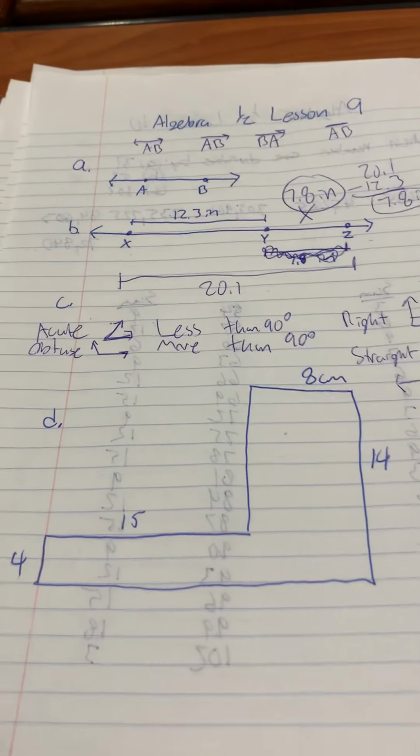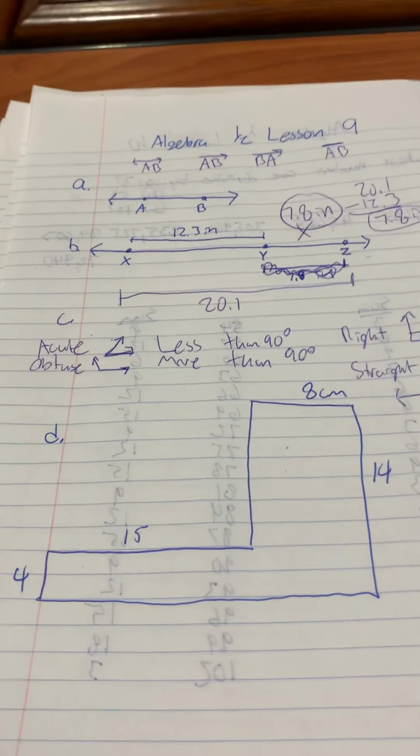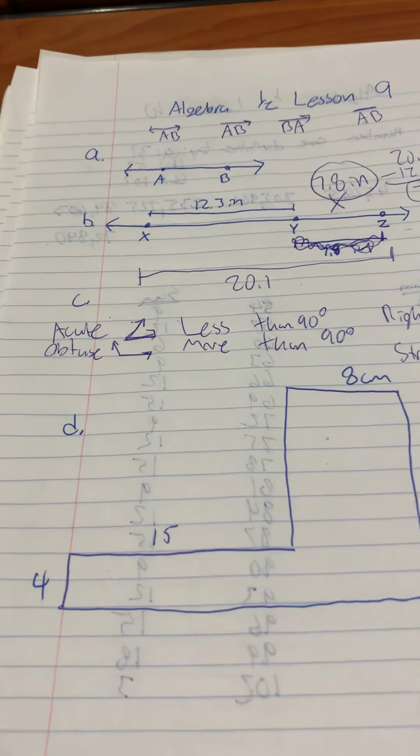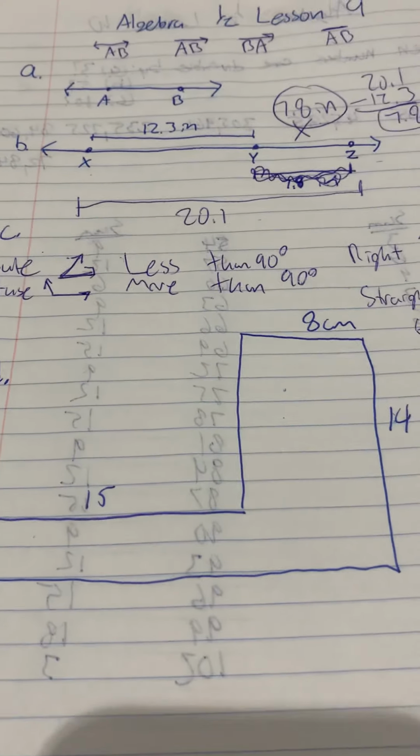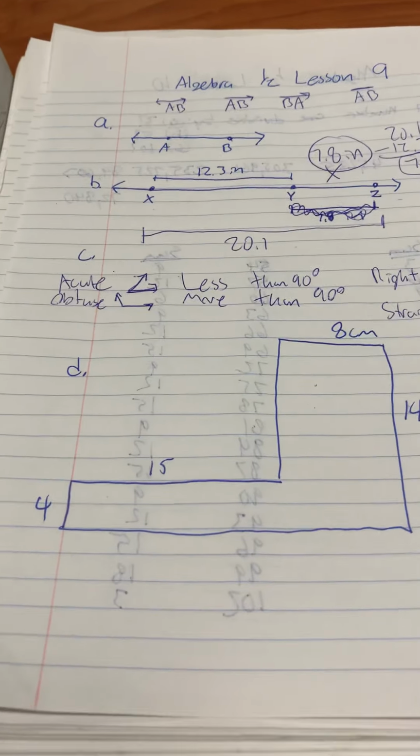Okay, and finally, letter D, we have to find the perimeter of the shape. Perimeter literally means the distance around the entire shape. And you're going to have questions on your homework where you have to find the missing sides of a shape and then find the perimeter.